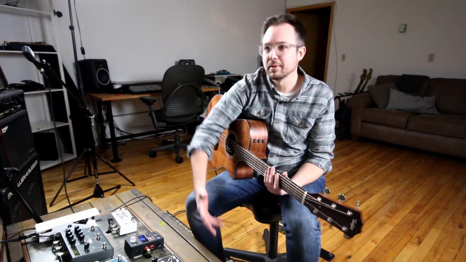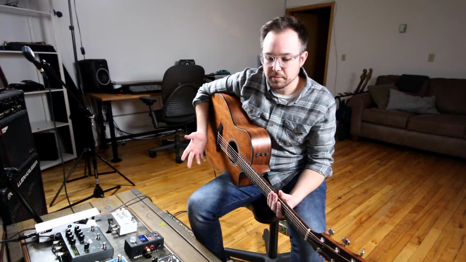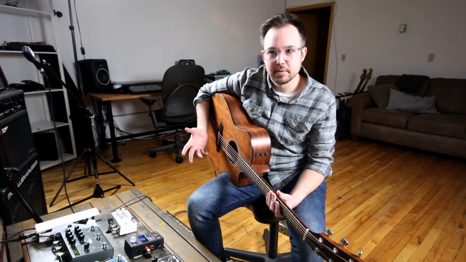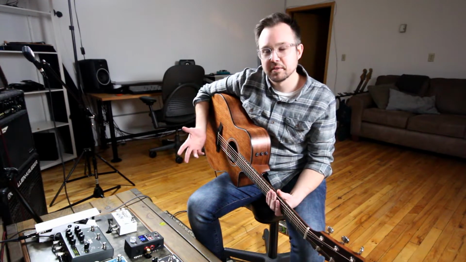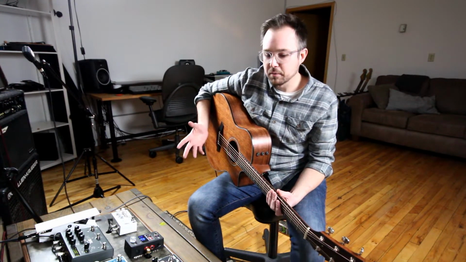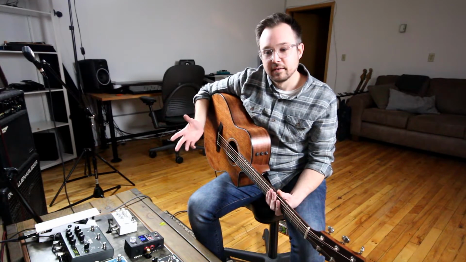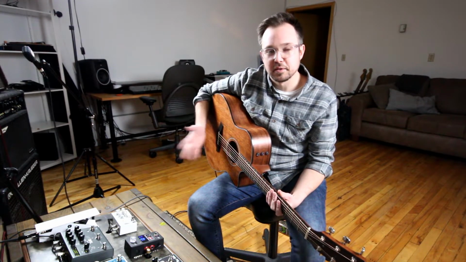So the idea for the Ascension Reverb kind of came to me as I was playing in live worship settings, and sometimes I would have a keyboardist on my team and sometimes I would not. And what I found was when I had a keyboard player, my transitions between songs went so much better.